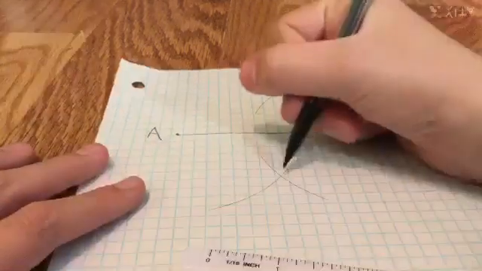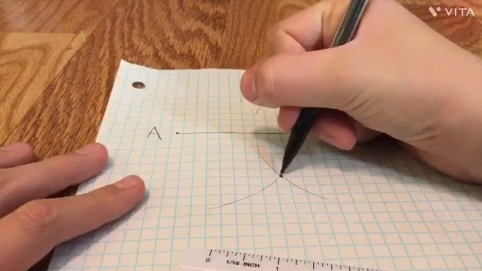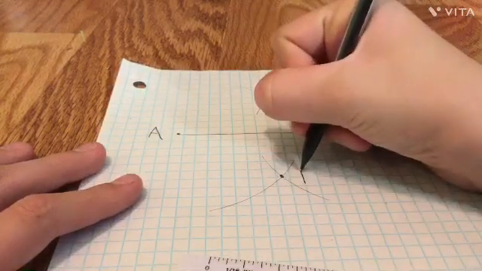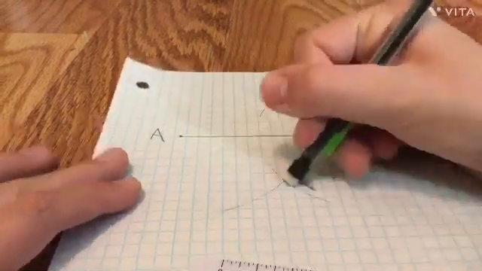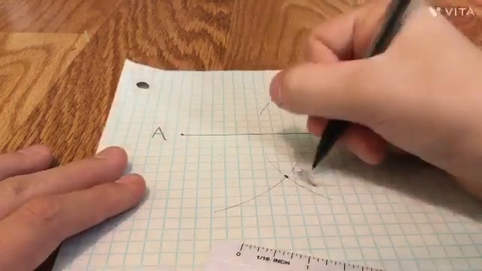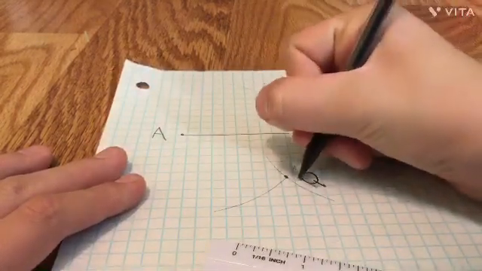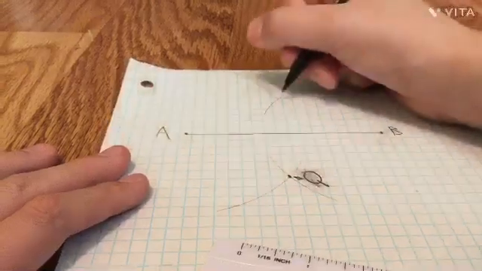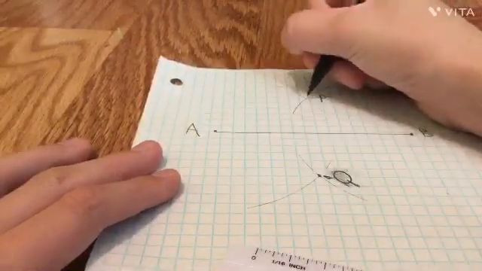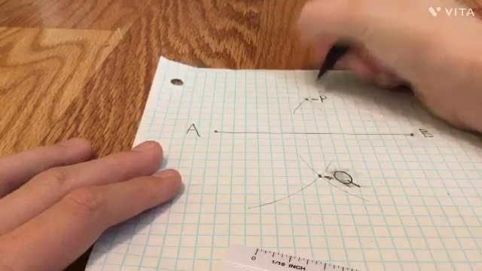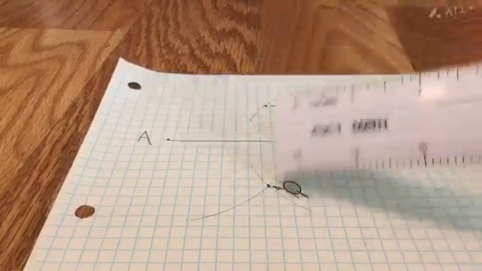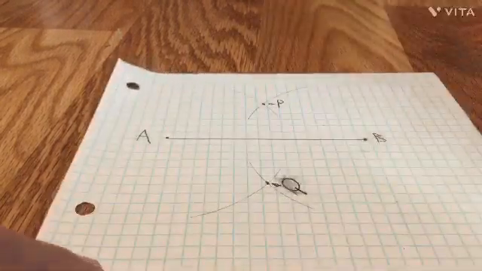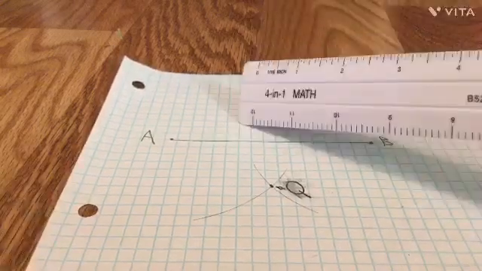You're going to label those points. Circle one, it's going to be point Q. Well, let's get rid of that because we don't want 9. We want point Q and point P. So now we have points A, B, P, and Q. You can see I put the point right where these two arcs connect.